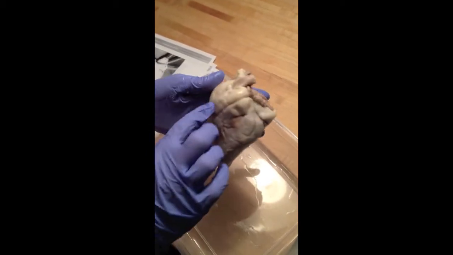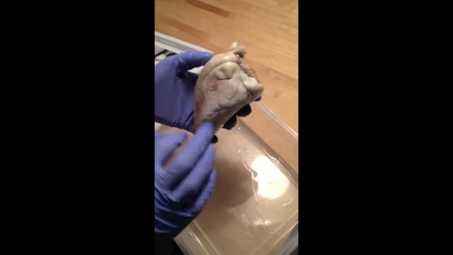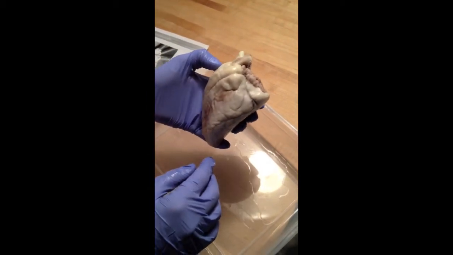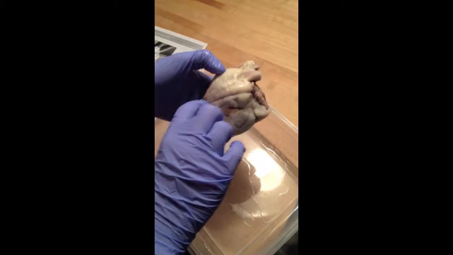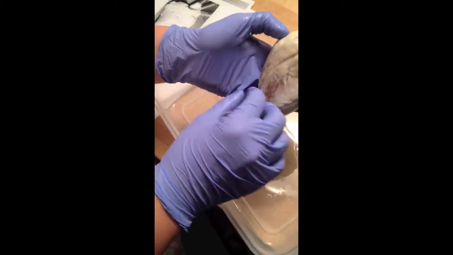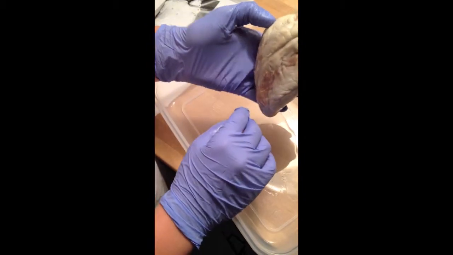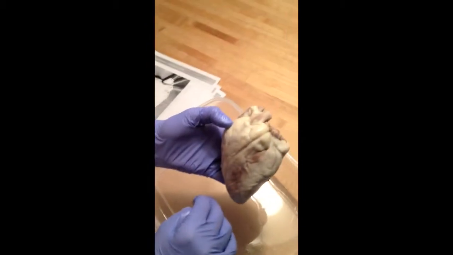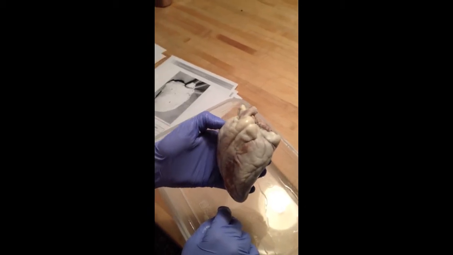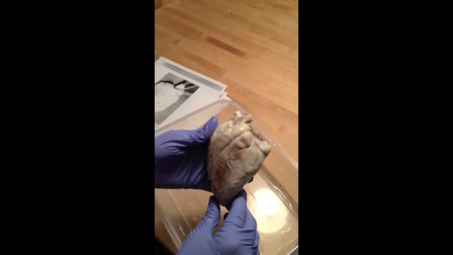The right ventricle is right here, and the left ventricle is right here. The interventricular sulcus is this groove right here, and the major blood vessels that are housed in the interventricular sulcus are the great cardiac vein and the anterior interventricular artery.